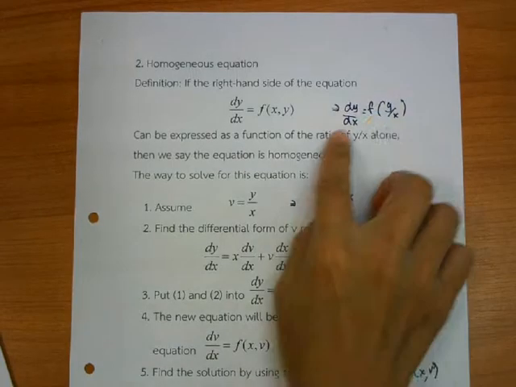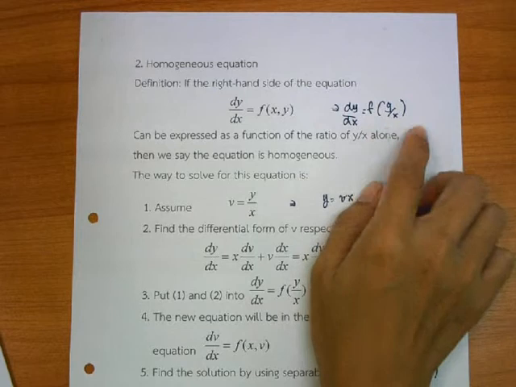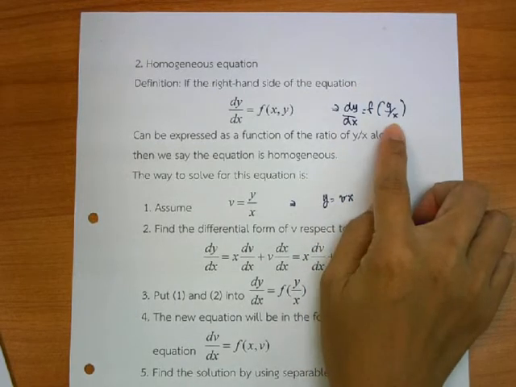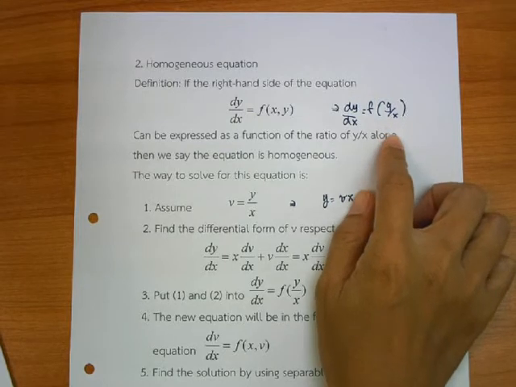If you can arrange the equation so it can be written in the form of y over x, that equation we call a homogeneous equation.